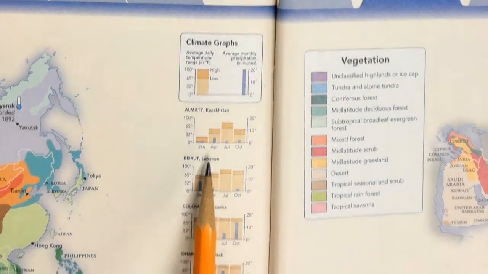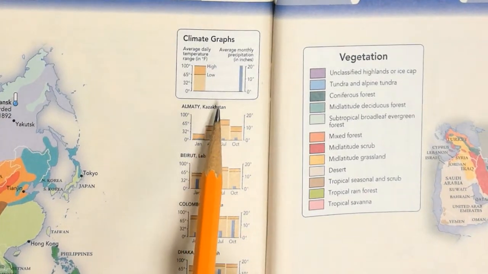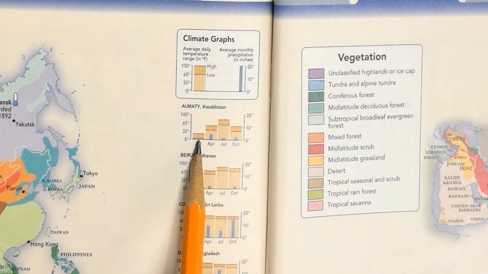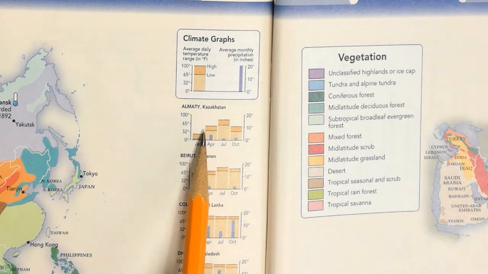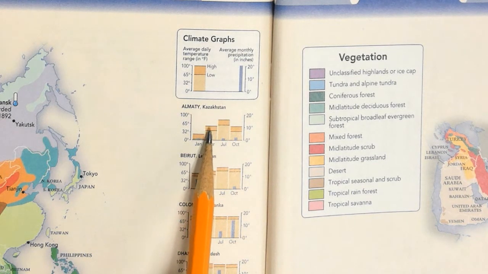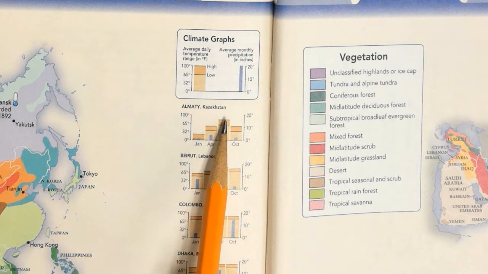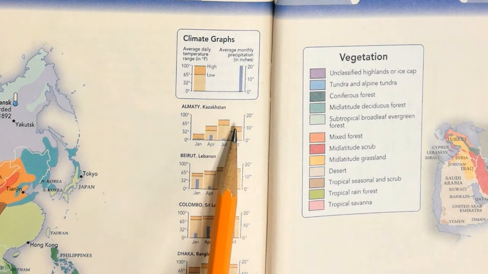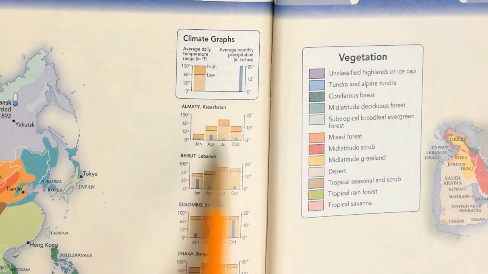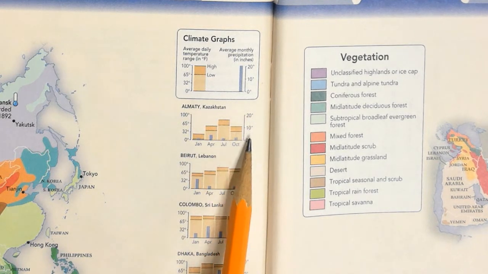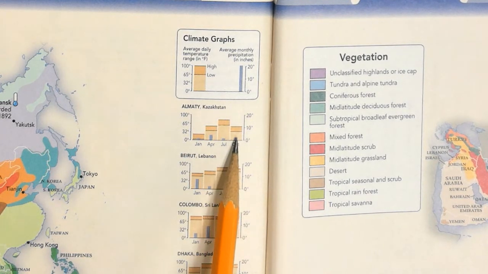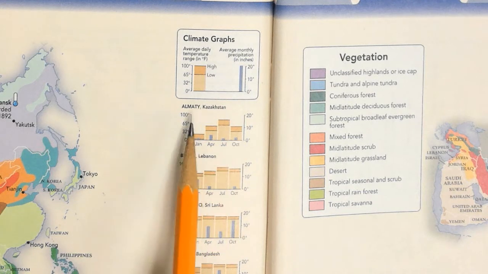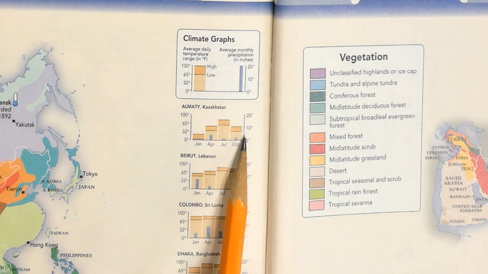Now, just as an example, Almaty, Kazakhstan, in January, it's pretty cold. High is 32, low is down to 0. In April, high is 65, low is 40. July, there's the temperature, and October, there's the temperature. So temperature is on this side, and rainfall is on that side. So in October, how much rain does Kazakhstan get? Well, maybe an inch, 2 inches in October.